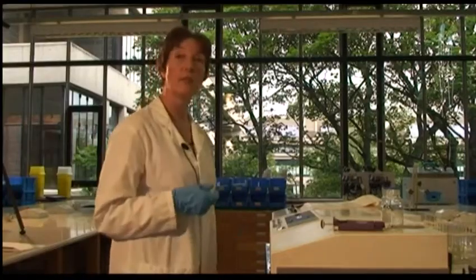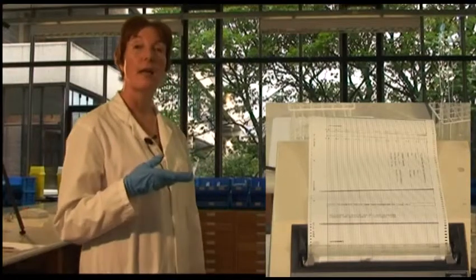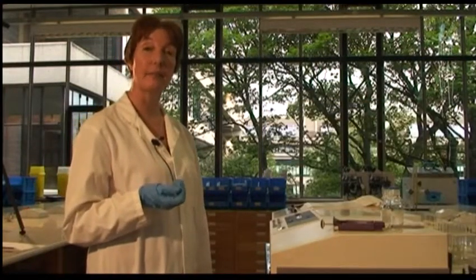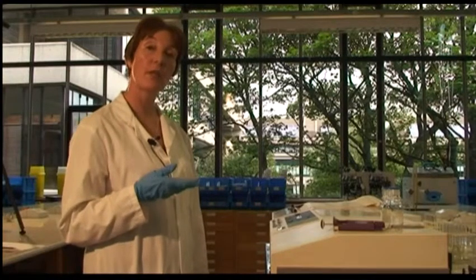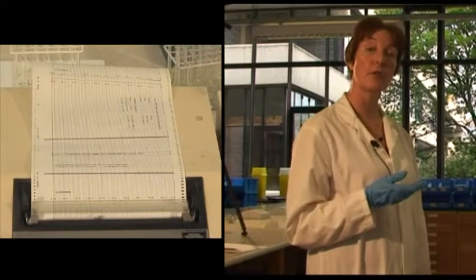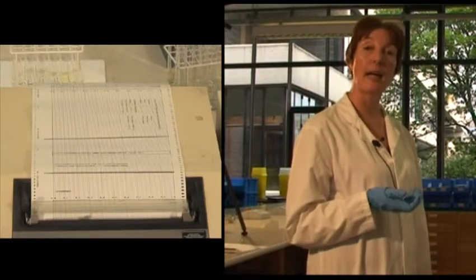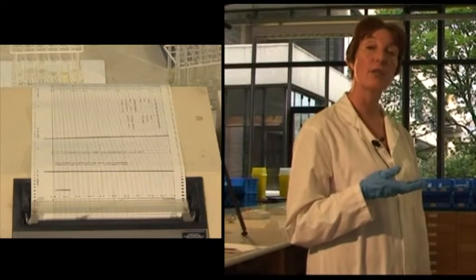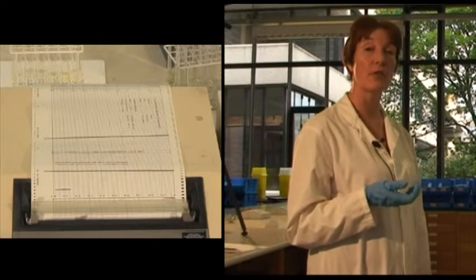We can see as this goes, that to start with, the change in absorbance is fairly linear. But we will also see, as the reaction continues, that it starts to slow down. And eventually, we'll reach a situation where there is no apparent change in absorbance.